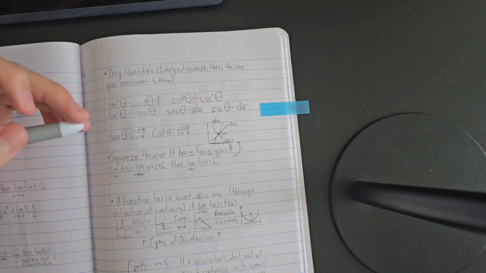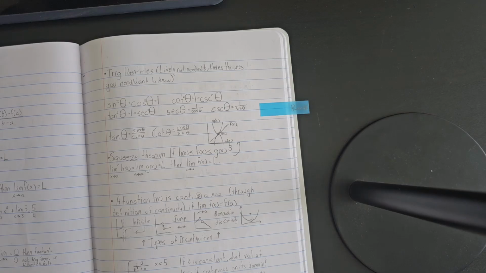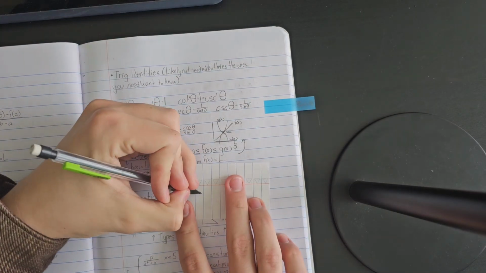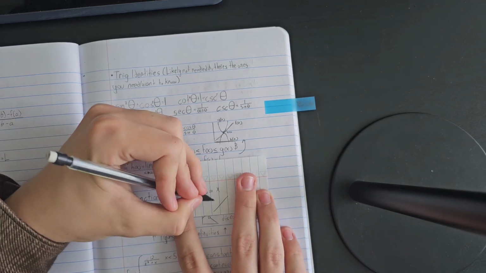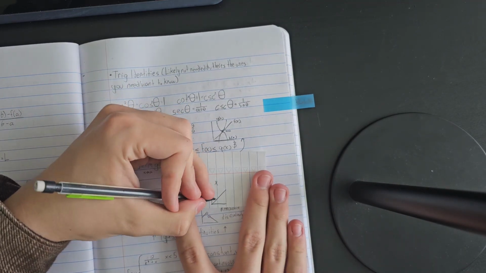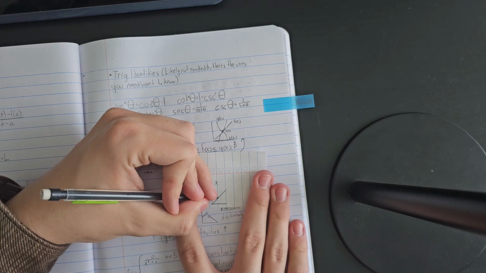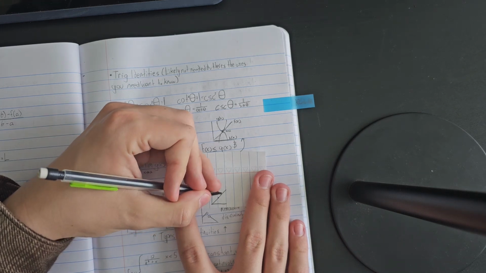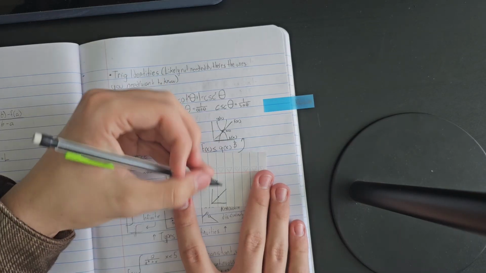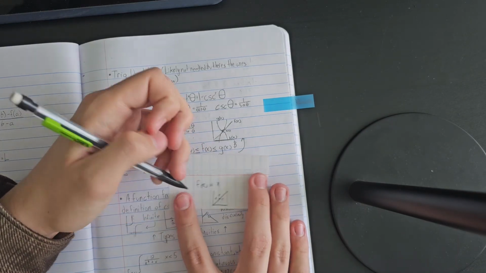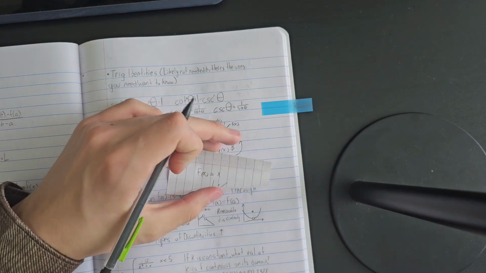So let's say you have f of x, and f of x is equal to x. So here's my graph. Now as I approach 2 from the left, I get 2. And as I approach 2 from the right, I get 2. And once I input 2, I also get 2, which means that this is continuous at 2.